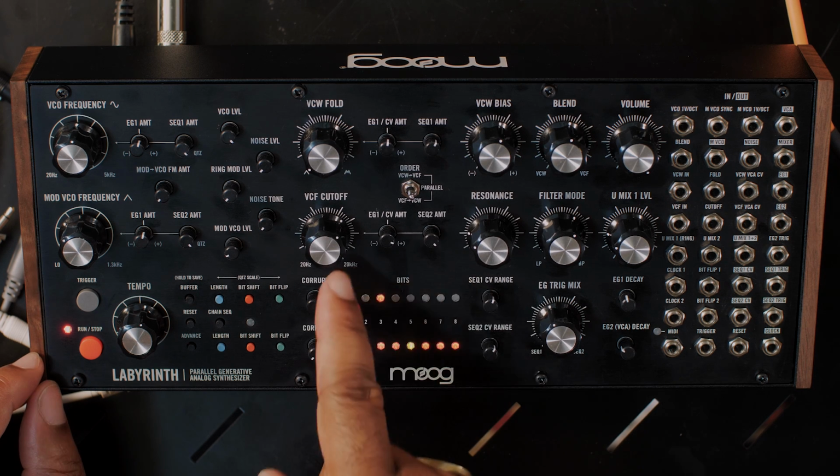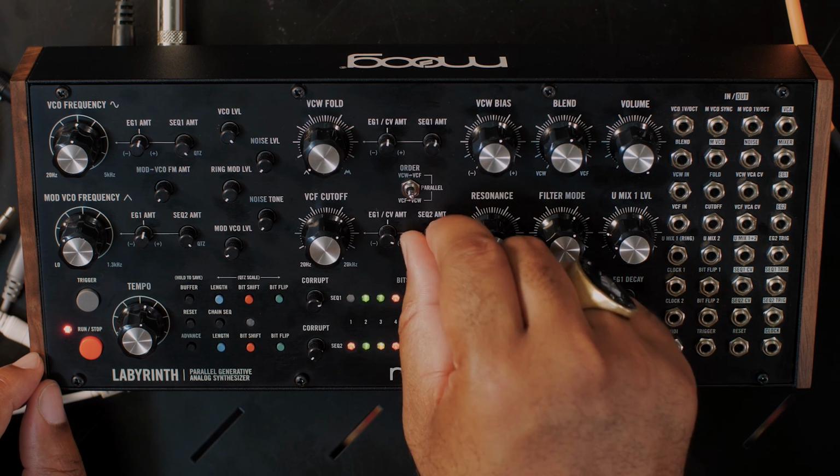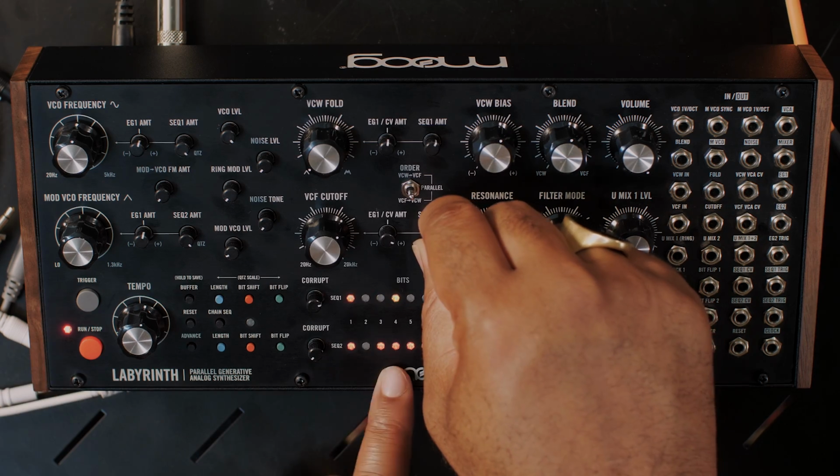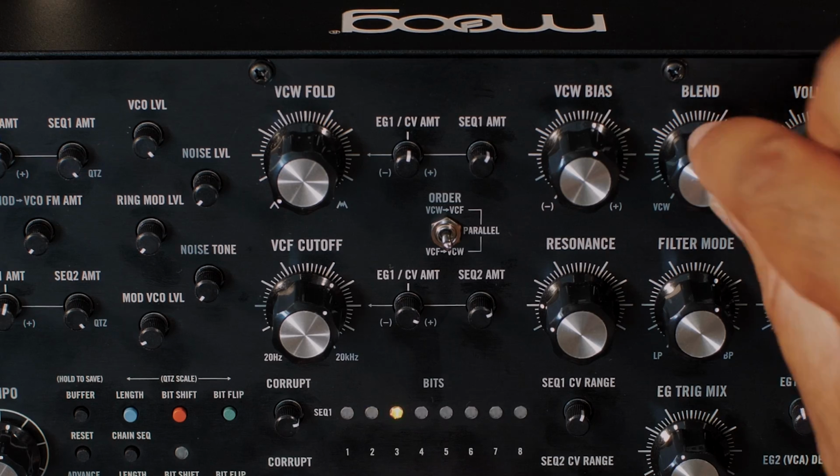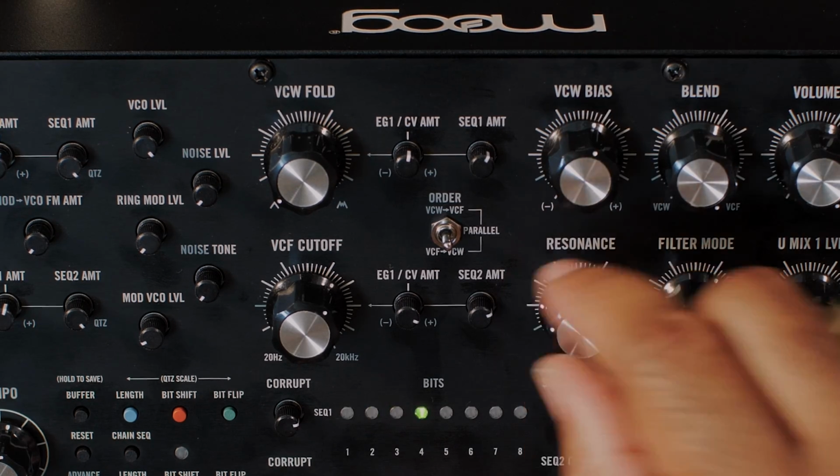the filter is actually going to sequencer amount 2, so everything that's happening on sequencer 2 is affecting this filter here. And let's actually blend that audio all the way over the filter so you can really hear.